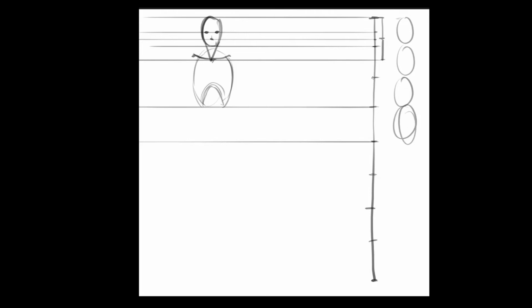The collarbone is connected to the shoulders and also acts as the starting point of the rib cage. So the rib cage is about the size of a head and a half, and the bottom of the rib cage will reach the point 3 heads from the top. The crotch is located on the halfway point between the top of the head and the bottom of the feet. It is also where the pelvis is.